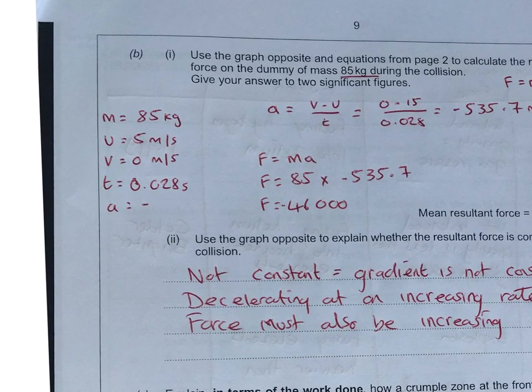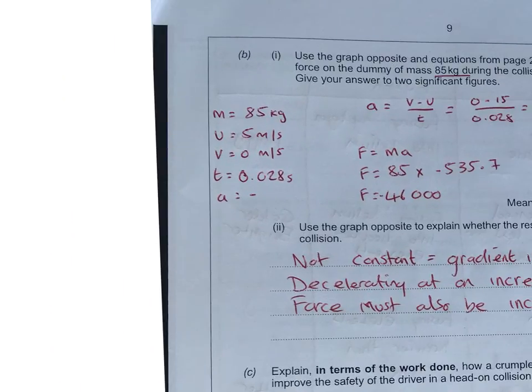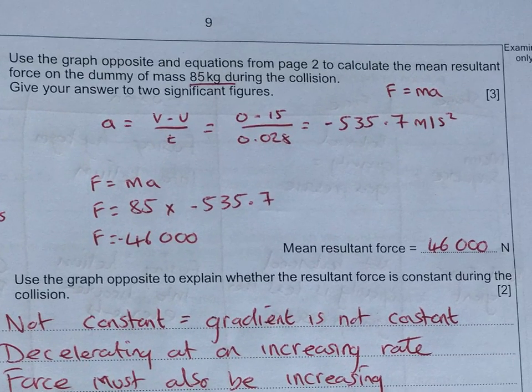And then, I don't know why I've put u as 5 there. So that's going to be 15. So that's a bit of a mistake. And then the time it takes, as we can tell from the graph, is 0.2. And then we're looking at this scale, and that comes to 0.28. So I can find the acceleration from that, or deceleration, because it comes out to minus 535.7 meters per second squared. And I'm going to use that now with the mass to calculate the force, F equals ma. It comes out to 46,000 newtons.